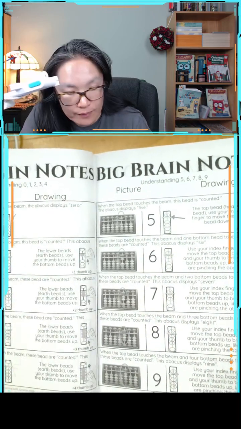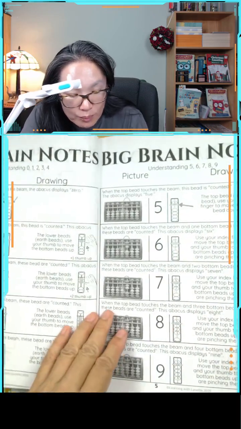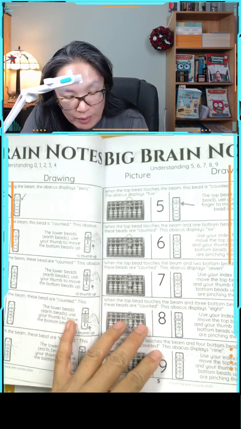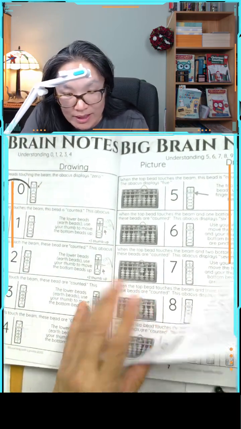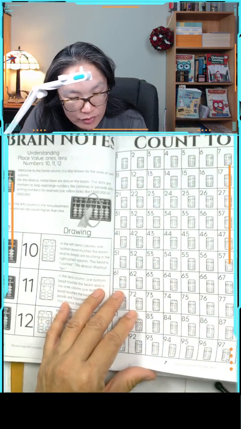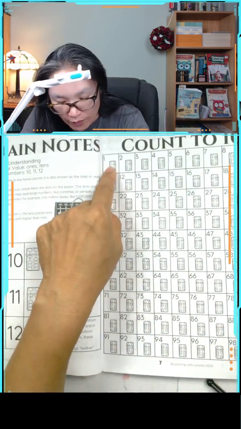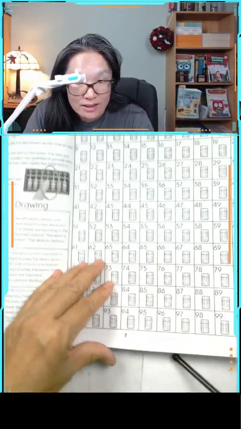So we have what I call big brain notes. The big brain notes is just explaining how to read the abacus, and then we start talking about 2-digit numbers. We're counting from 1 to 100. That's what this is.